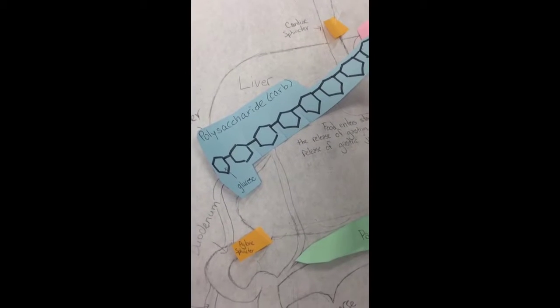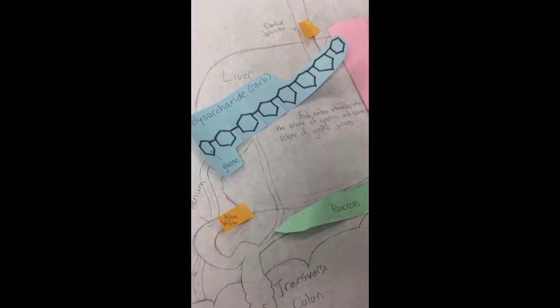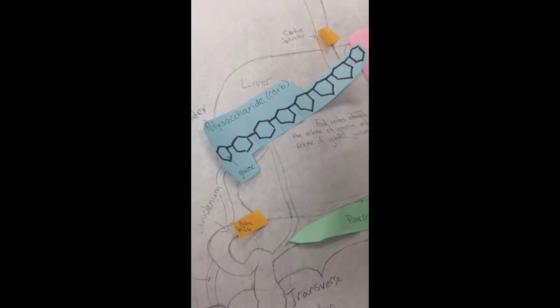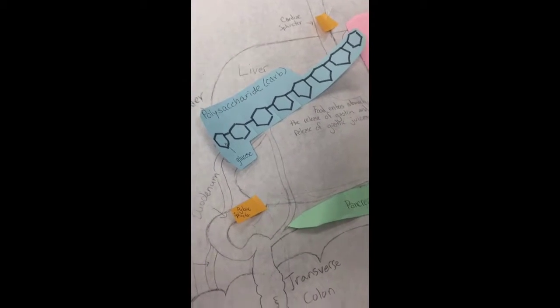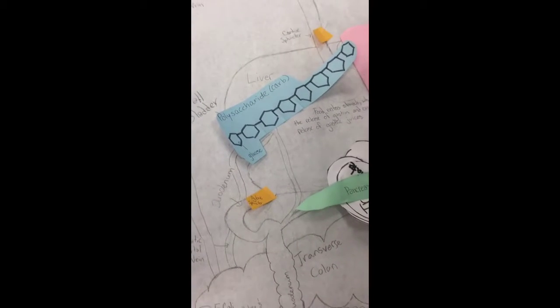If the blood sugar is high, the pancreas will increase insulin, and insulin will cause the liver to store the glucose as glycogen. So when blood sugar drops again, the pancreas will release glucagon. Glucagon will cause the liver to release the glucose into the bloodstream.